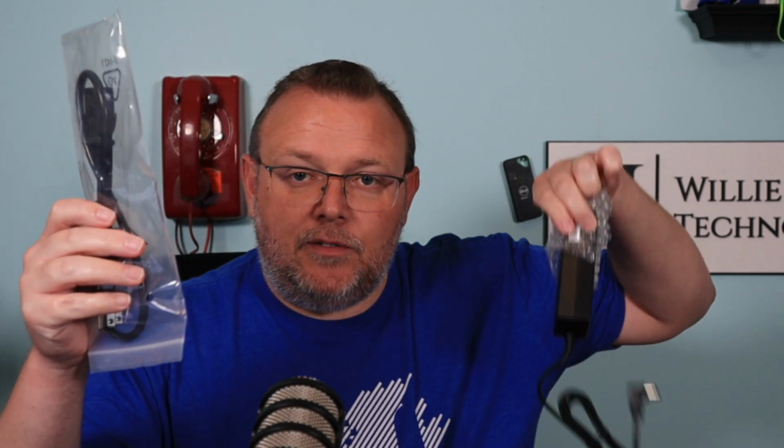Quick start guide. Then we've got our power adapter right here, full power adapter. We have mounting screws for the drives, and then the keys. And an Ethernet cable. So what I'm going to do real quick is open these drives, and we're going to mount the drives. We'll be right back.